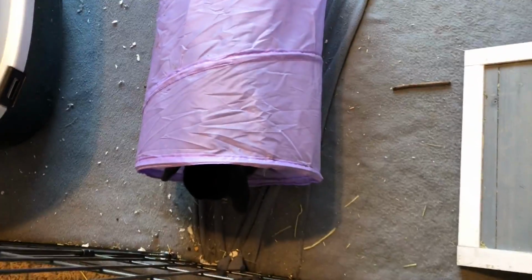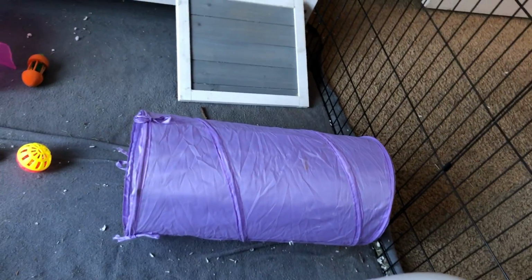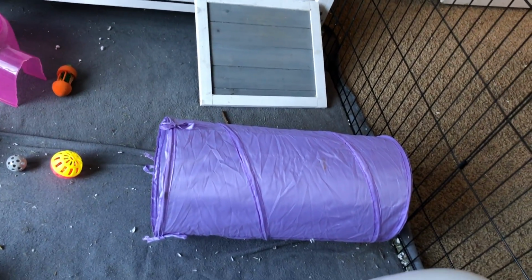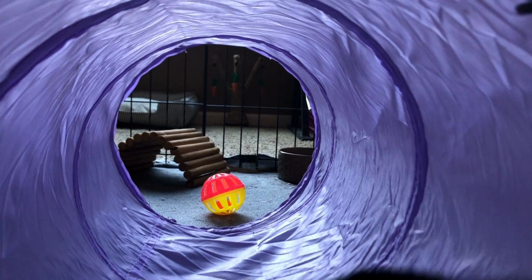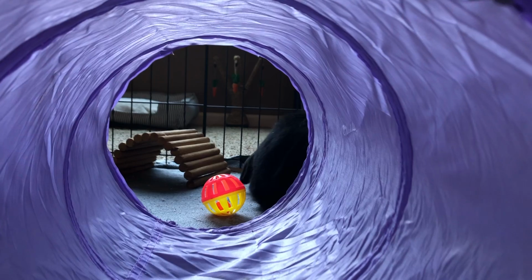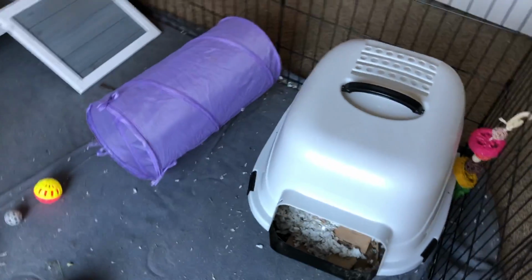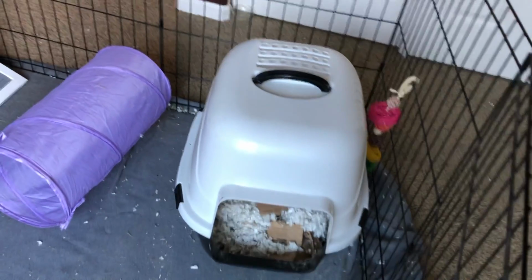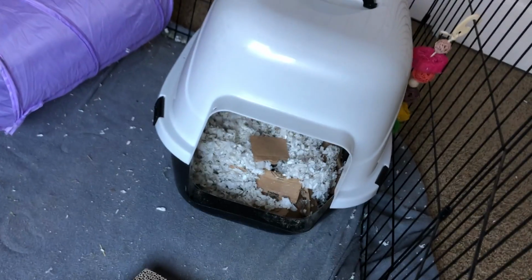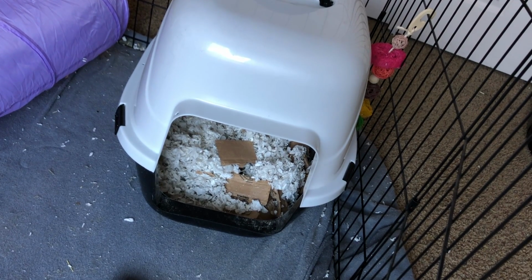Some of her favorite toys are this purple tunnel that she likes to run through. She also loves this litter box, which I actually turned into a dig box. So I filled it with paper bedding, and she can use that to dig and play with.